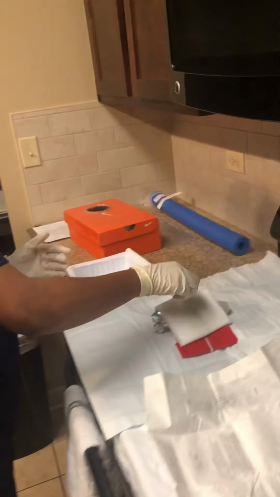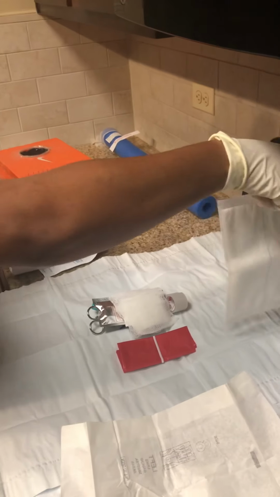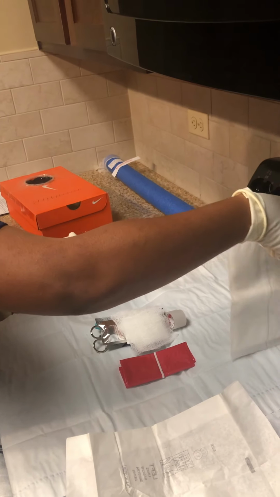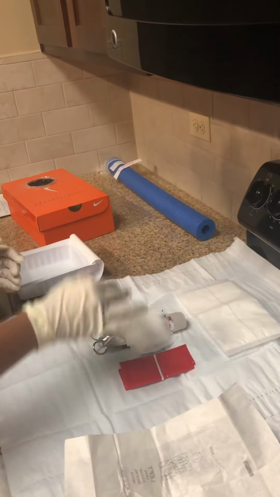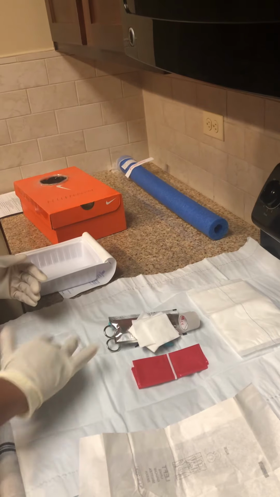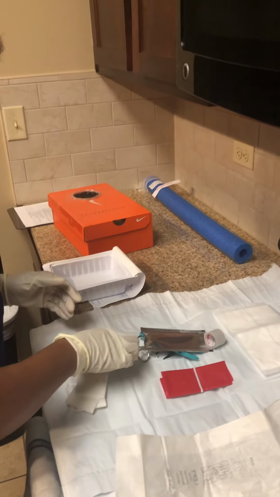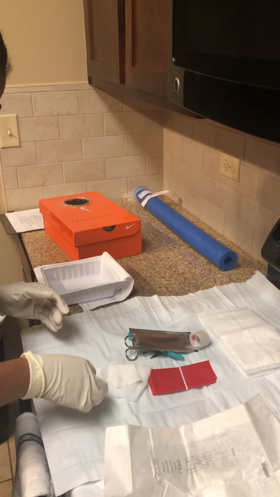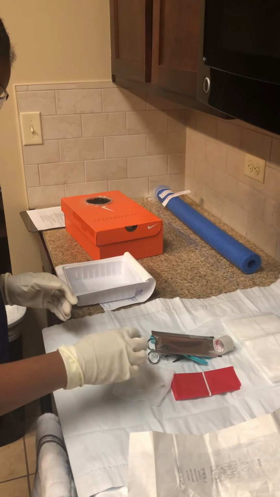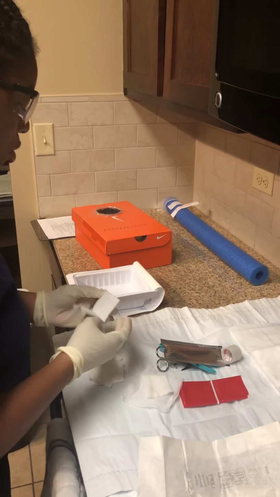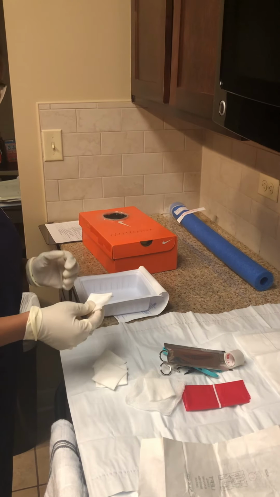I will now organize the contents onto my sterile field. I will then begin to soak my gauzes into the saline.